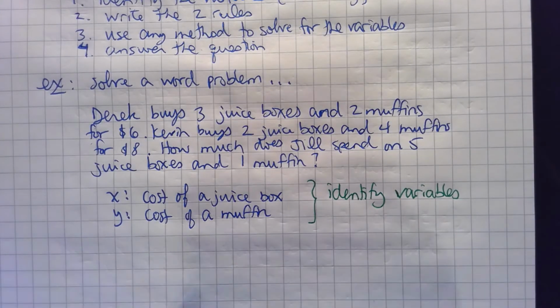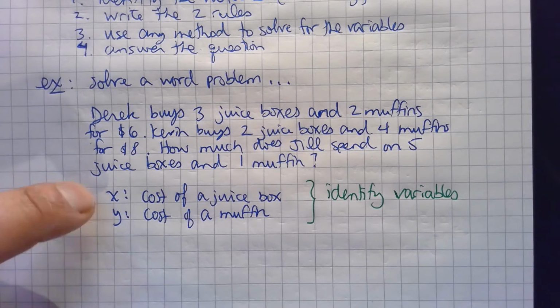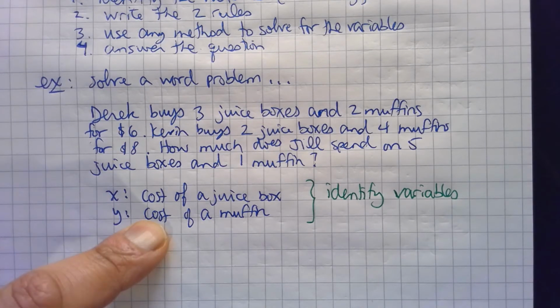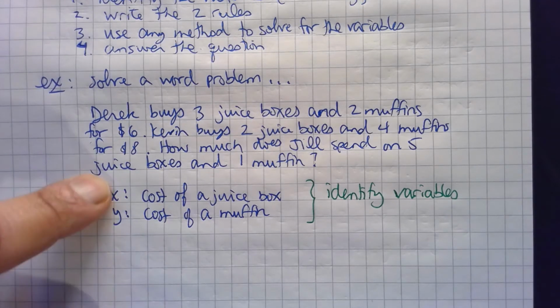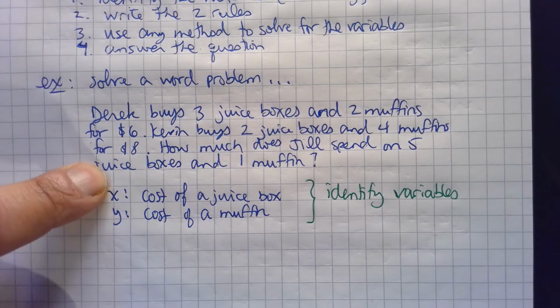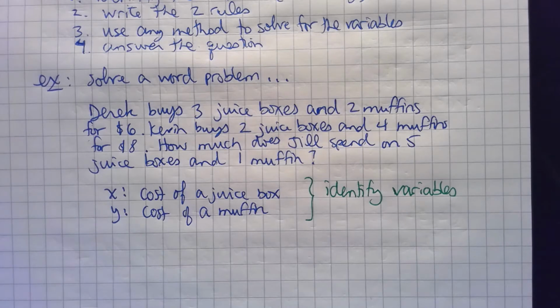How else could you have done this? Well, x and y are actually not showing you a dependency relationship. x is not an independent variable and y is not dependent, because the cost of a muffin doesn't depend on the juice box. So there's no dependency relationship here, which means these are also interchangeable. So if you wanted to say x is the cost of a muffin and y is the cost of a juice box and flip-flop them, you're allowed to do that. But it just means that as we continue through this question, everything that you'll get will be correct, it'll just be reversed, and that's fine.